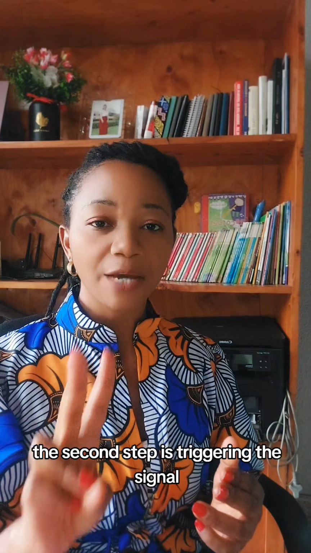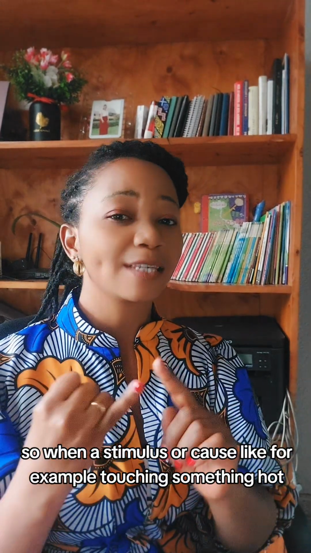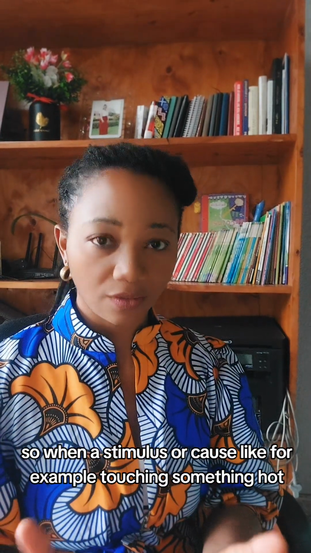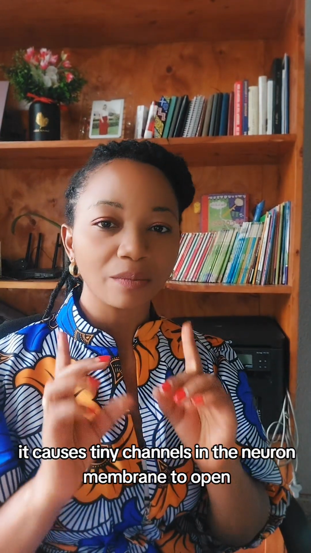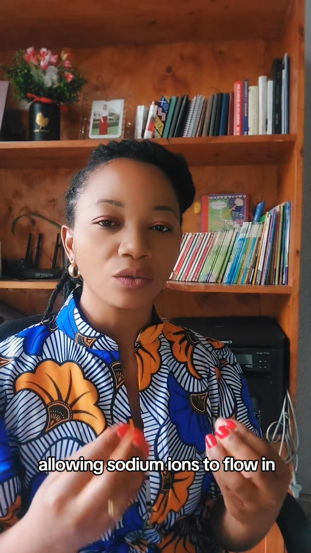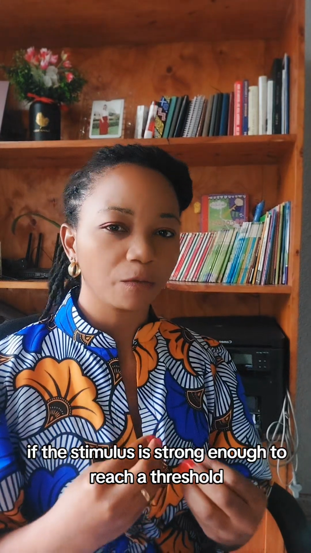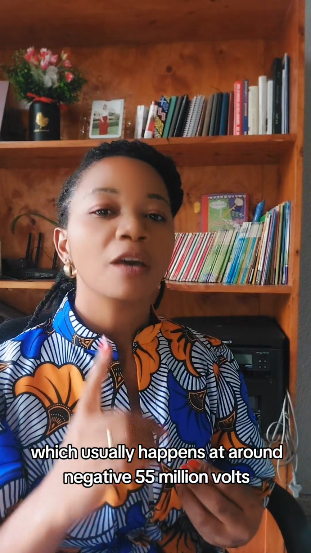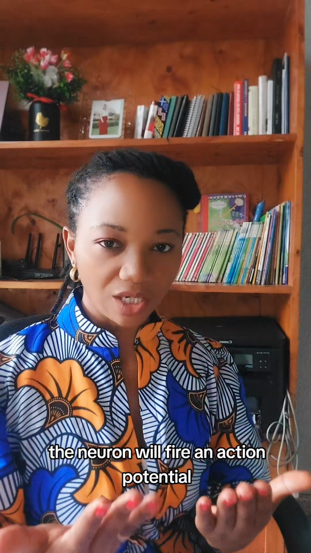The second step is triggering the signal. When a stimulus occurs, for example, touching something hot, it causes tiny channels in the neuron membrane to open, allowing sodium ions to flow in. If the stimulus is strong enough to reach a threshold, which usually happens at around negative 55 millivolts, the neuron will fire an action potential.